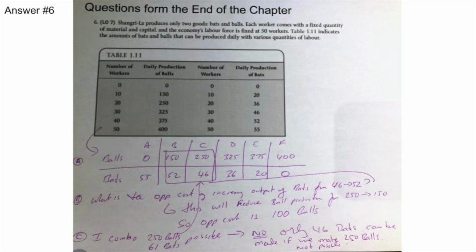Each worker comes with a fixed quantity of material and capital, and the economy's labor force is fixed at 50 workers. In other words, land, labor, capital, and enterprise are fixed, so our production possibility curve is more or less set. Table 1.1 indicates the amount of bats and balls that can be produced daily by the various quantities of labor. So what we've got is a varying number of workers from 0 to 50.